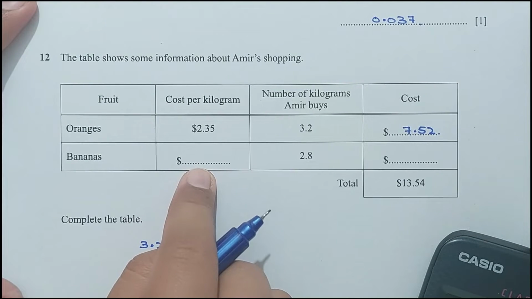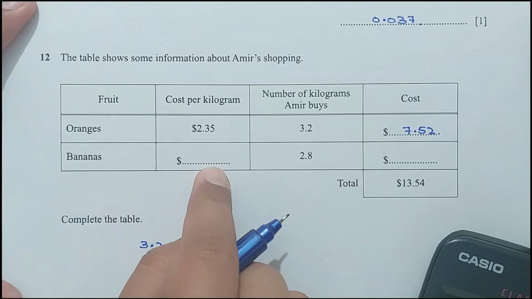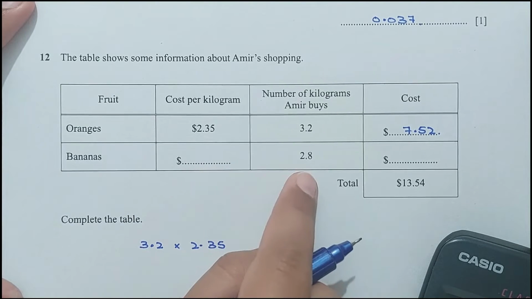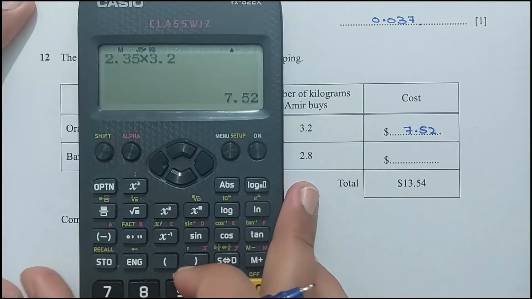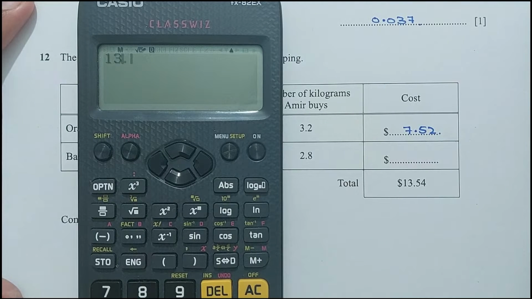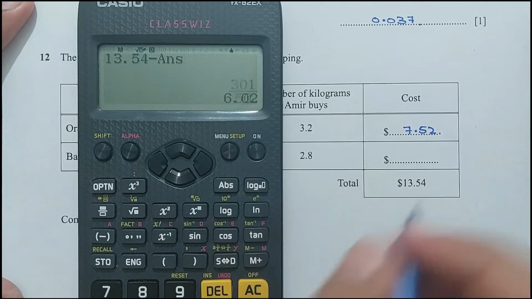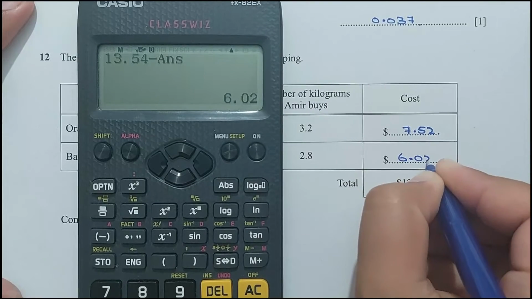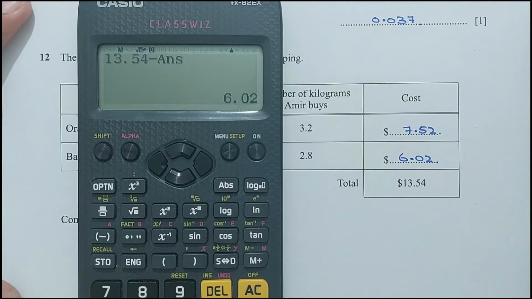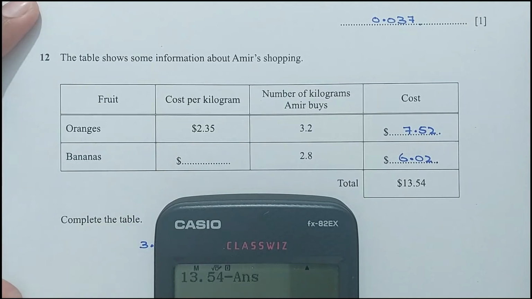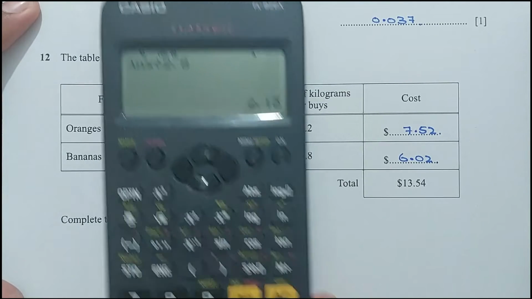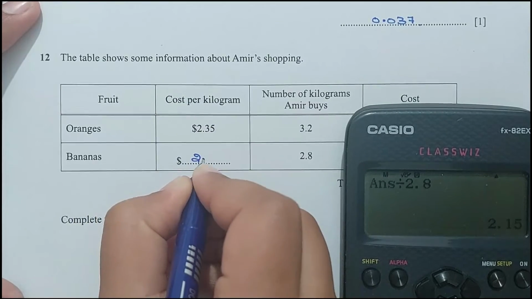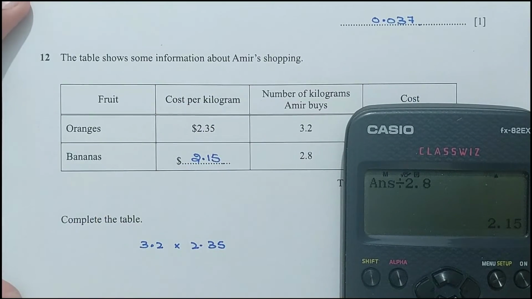Now for banana, we have no idea about the cost per kilogram of banana, but we know that he buys 2.8 kilograms of banana and the total cost as well. So we can calculate by doing 13.54 subtract the answer, so that is $6.02, right, the total cost of bananas. So how many kg does he buy? So divided by 2.8, the cost of 1 kilogram of banana is $2.15, right?